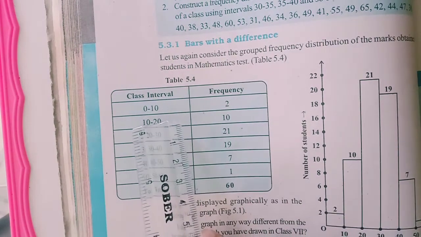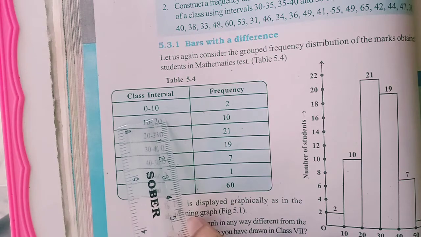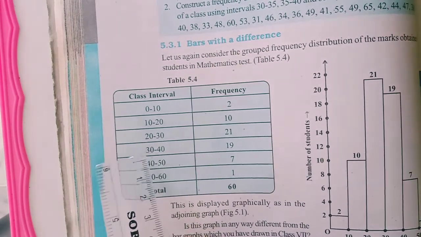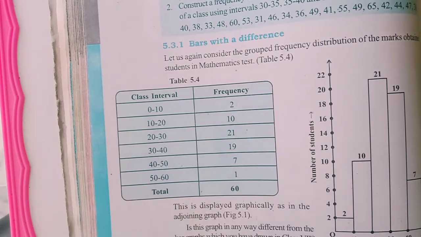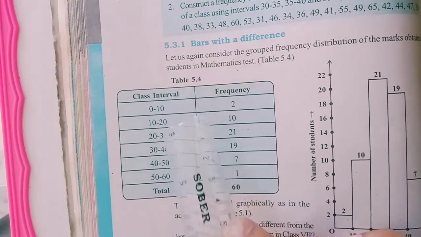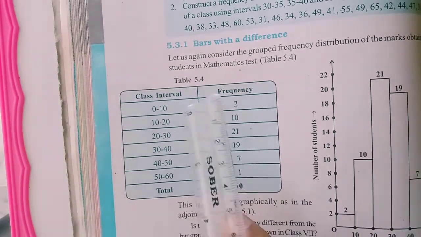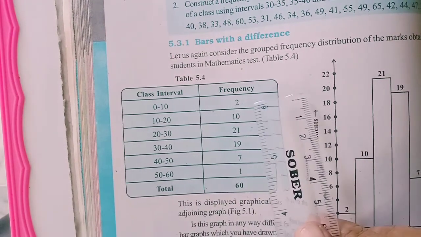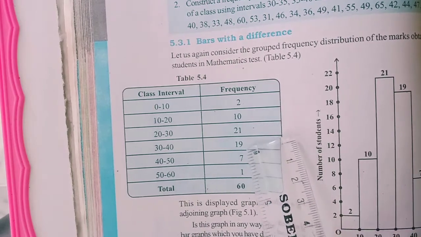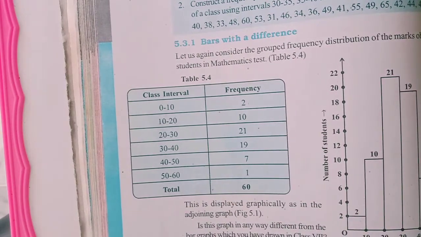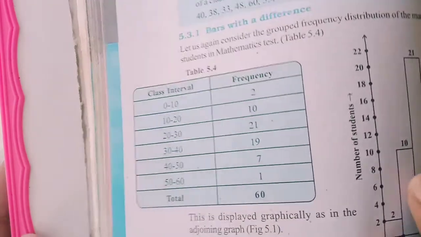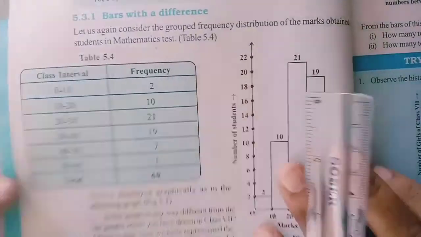So we have studied the continuous classification of data like 0 to 10, 10 to 20, 20 to 30, 30 to 40, 40 to 50, which have equal class lengths of 10 each, with equal class intervals. Its frequencies are given: 2, 10, 21, 19, 7, 1. Now we represent this data on graph paper, and in this way we get the graph.